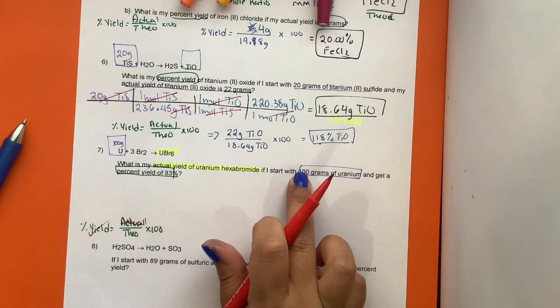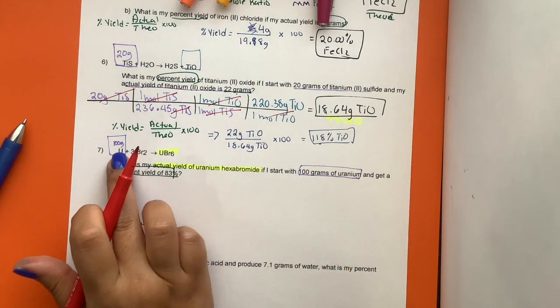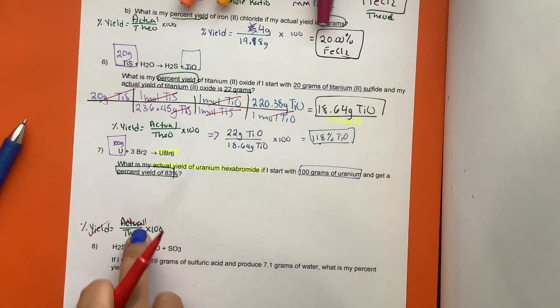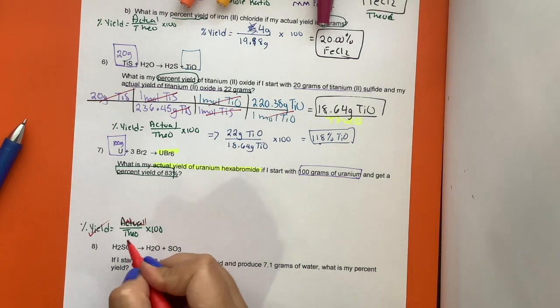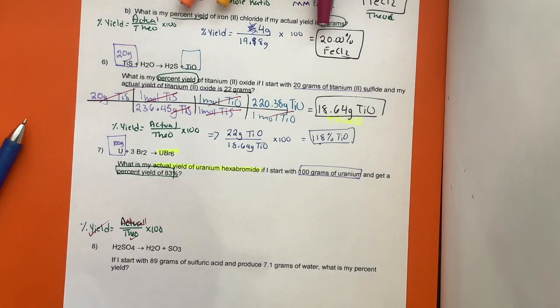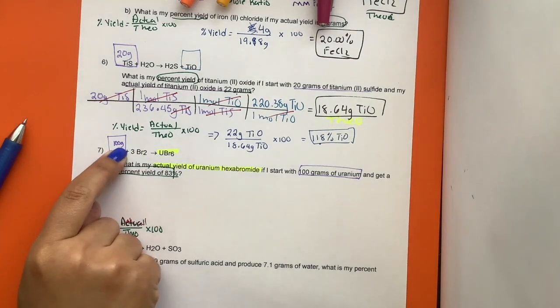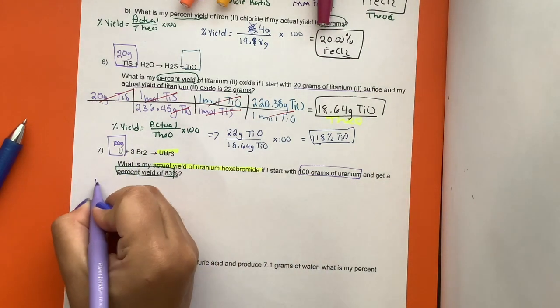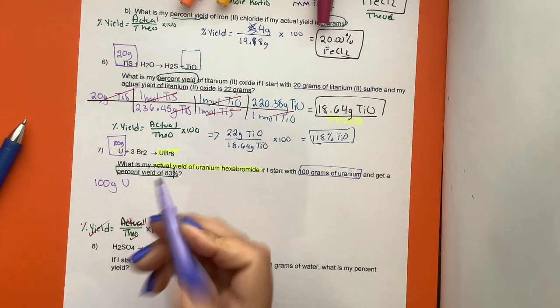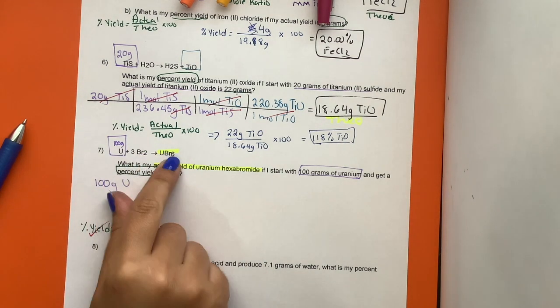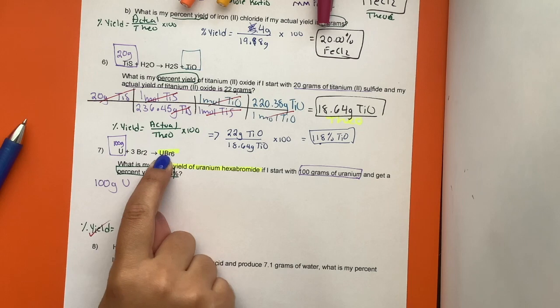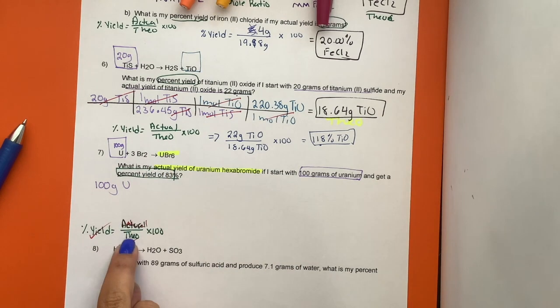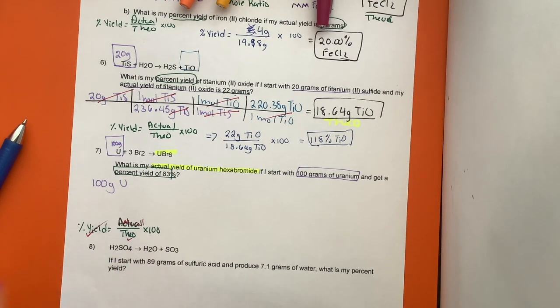So this is not a theoretical yield. This is how much we start with. They don't give us the theoretical yield, but we can figure that out using stoichiometry. I'm going to put a little check mark here because that's the first thing we have to do: figure out the theoretical yield by doing stoichiometry. We're going to start with 100 grams of uranium, which is U, and convert that into grams of uranium hexabromide, and that gives us our theoretical yield.